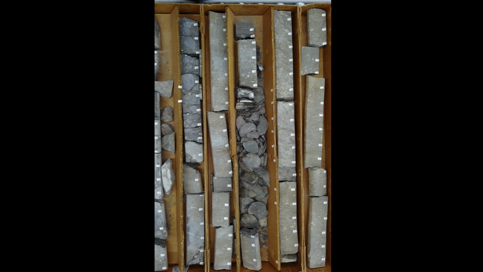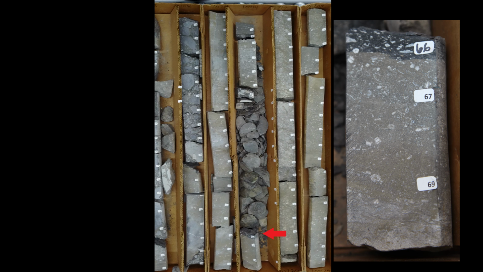The top of that unit is an enlargement here on the right. It is again crinoid floatstone, seems to be less disturbed by bioturbation. It's capped by this dark matrix floatstone, and then grades upward into siliciclastic mudstone.